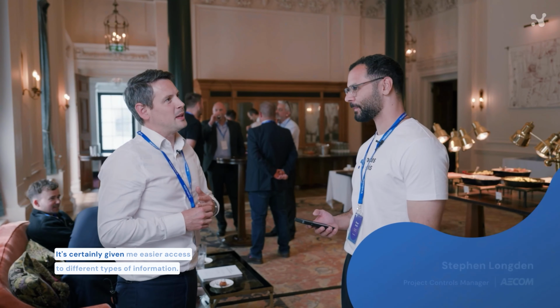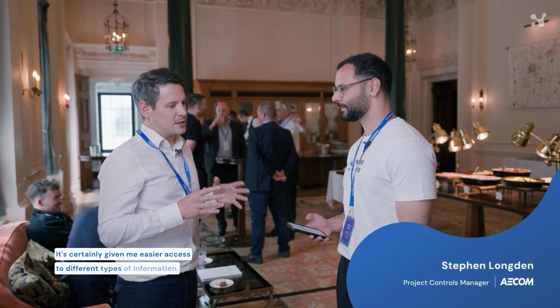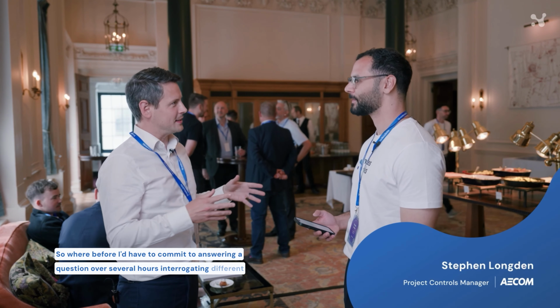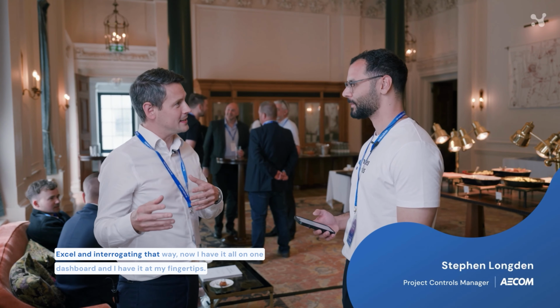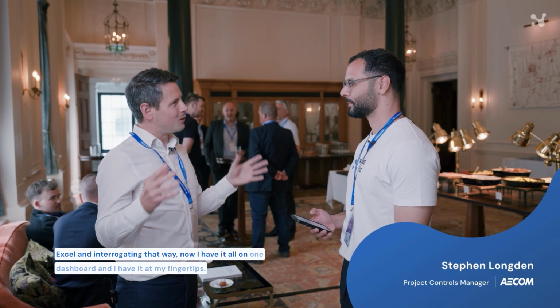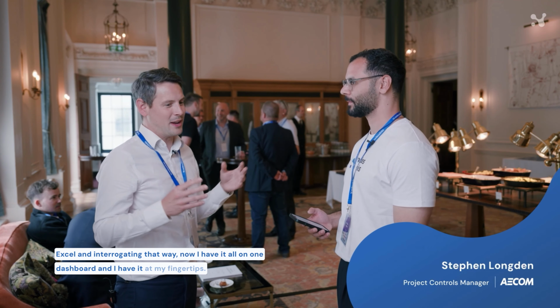It's certainly given me easier access to different types of information. Where before I'd have to commit to answering a question over several hours, interrogating different parts of the schedule with different filters and different layouts in P6, even transposing to Excel and interrogating that way, now I have it all on one dashboard and I have it at my fingertips.